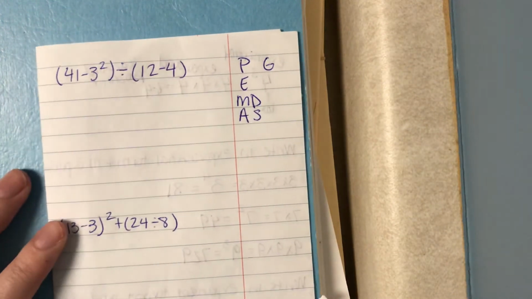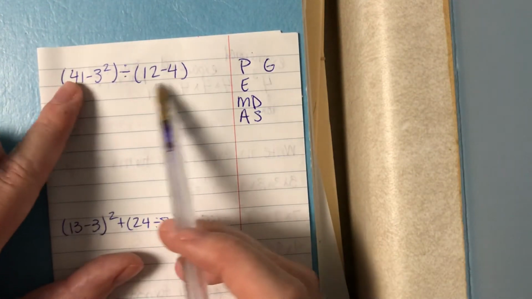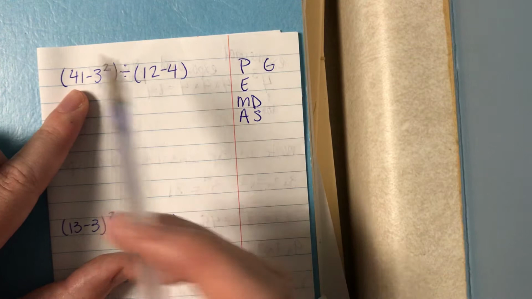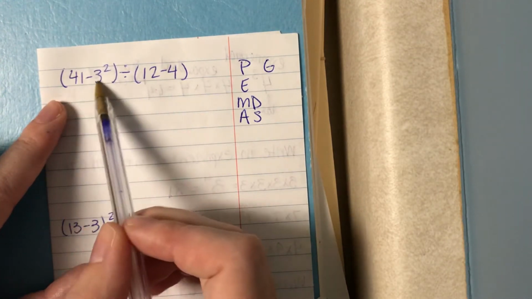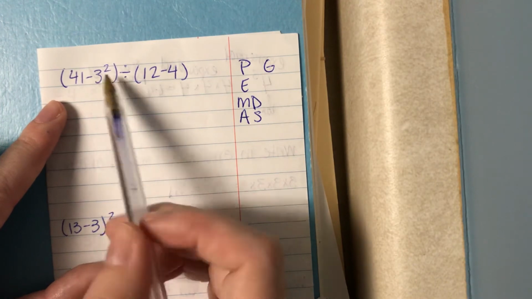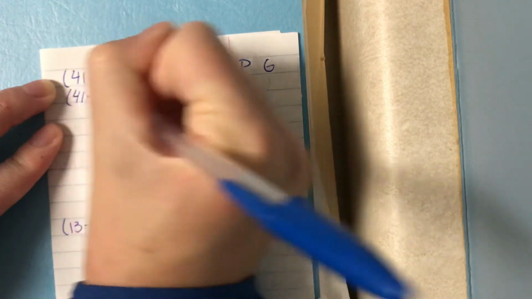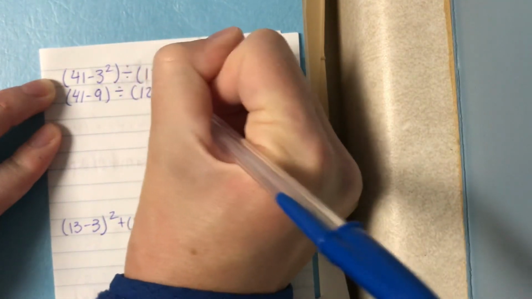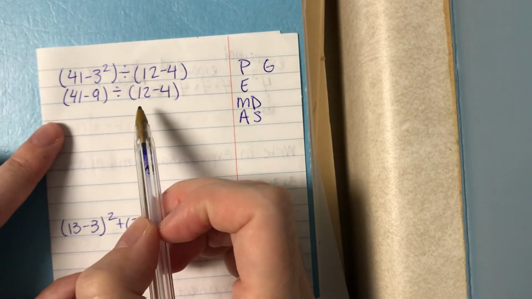Okay, so first one here. I'm going to start with my parentheses or grouping. So I have two sets of parentheses here. I'm going to start with this one. Inside this set of parentheses, I have an exponent, so I'm going to start there. So 3 squared, 3 to the second power, is 9.